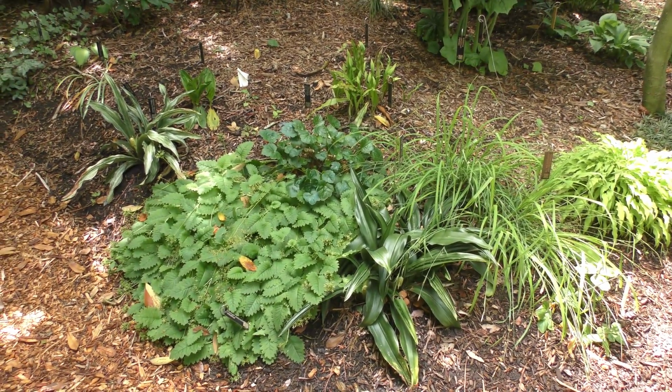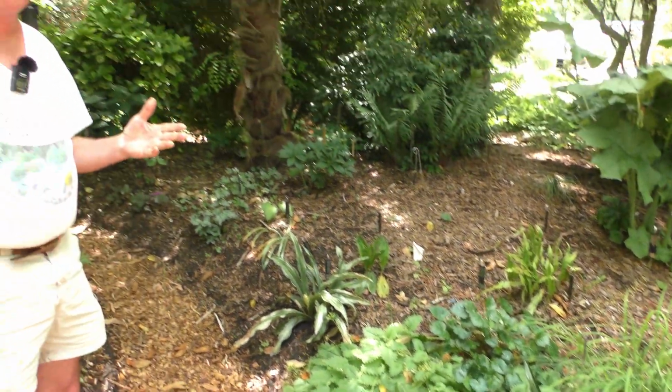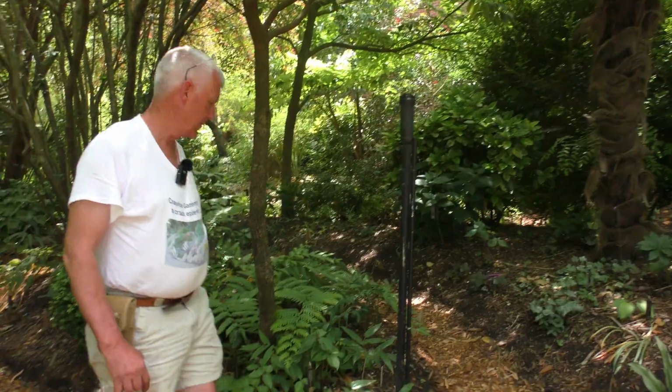Now, as you notice, we haven't really looked at anything with flowers on it today, which is why everybody, again, I laugh, everybody looks at flowers first, but yet it's the foliage that really matters.